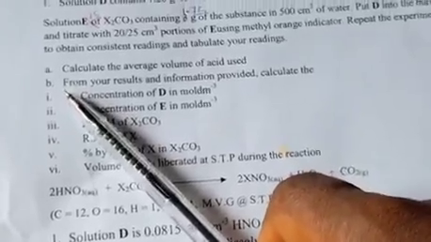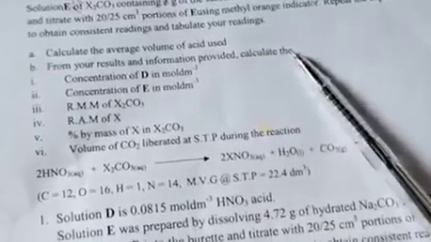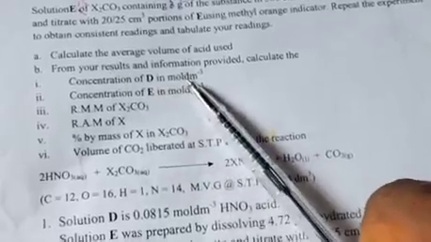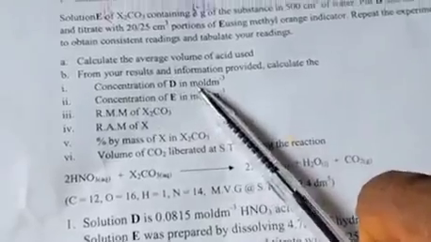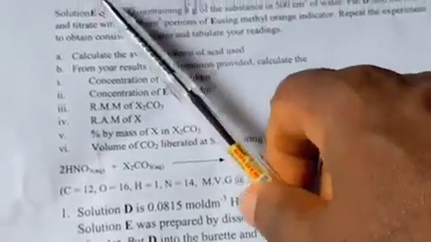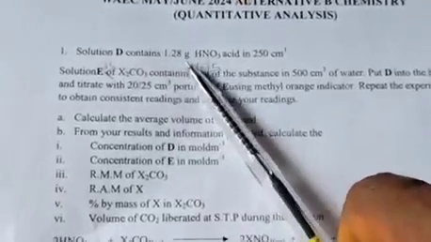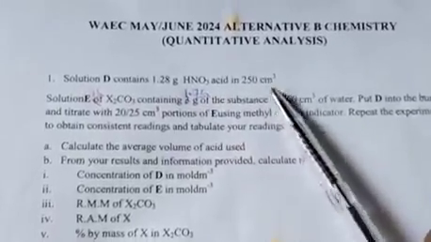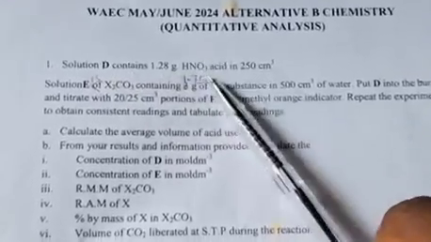Question B says, from your result and information provided, calculate the concentration of D in mole per dm cube. Remember that D is the acid. So let's look at the question again. We're told that solution D contains 1.28 gram of HNO3 in 250 cm cube.